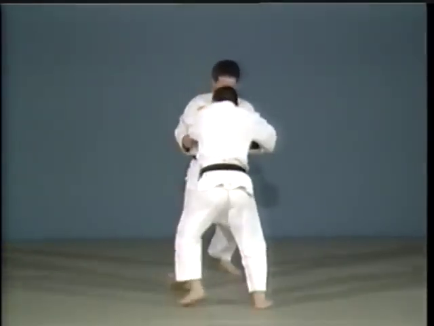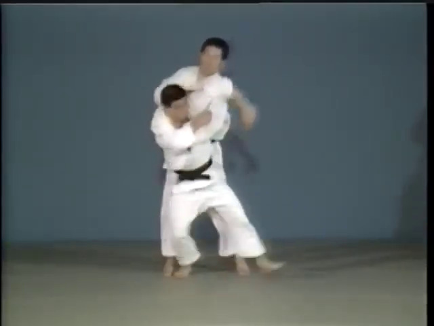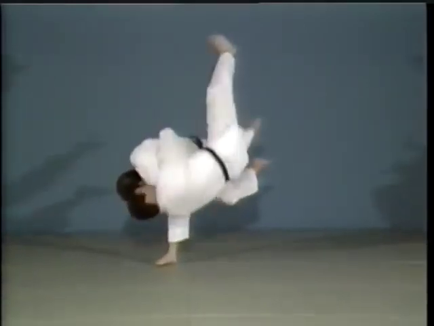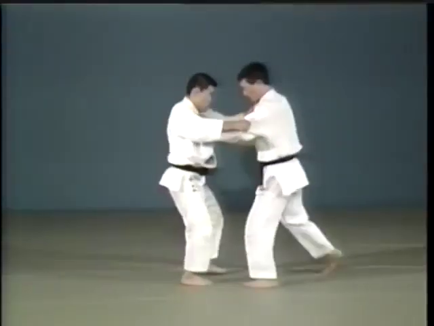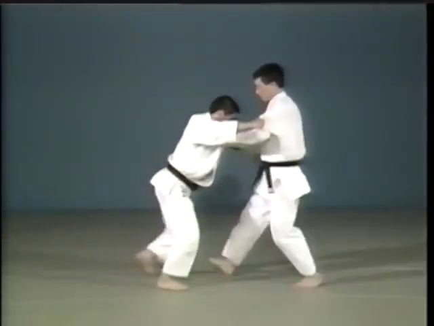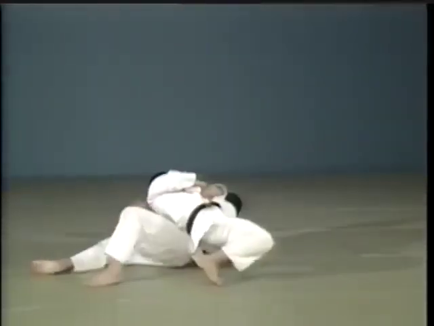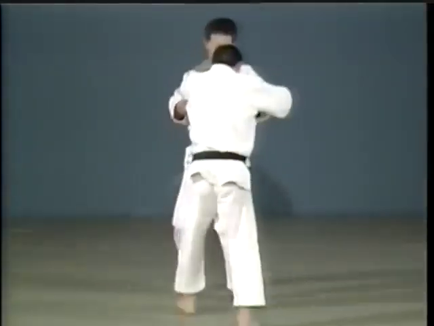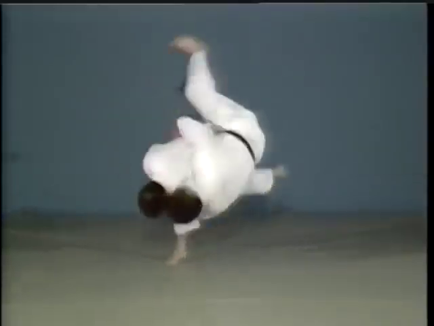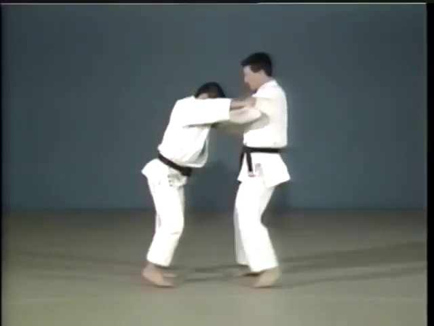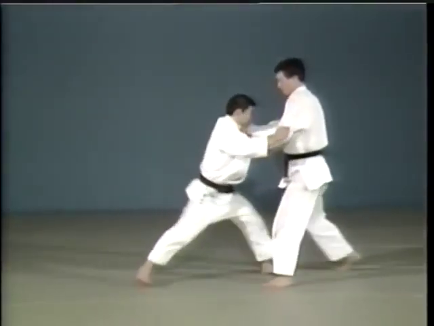In the first method, lift up your opponent and wrap him around you as you grasp him by the arm like this. Another method is to lift your opponent up with harai goshi, then place his arm under yours to wrap him around you. There's a difference in the timing of when you grasp your opponent's arm.